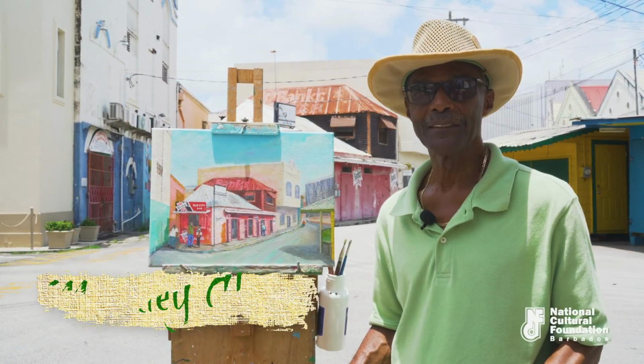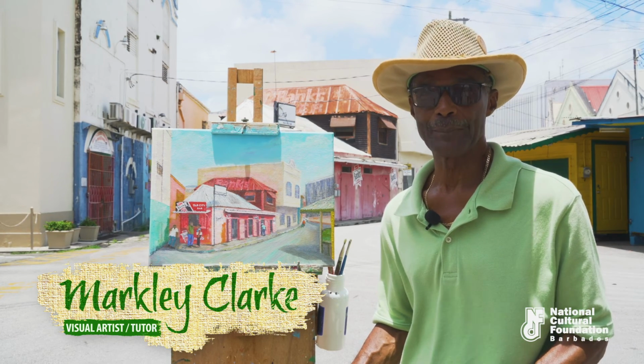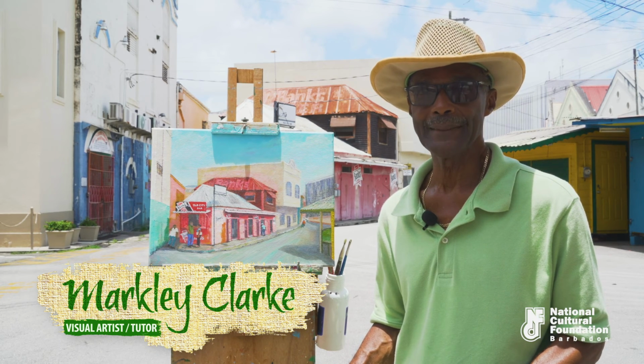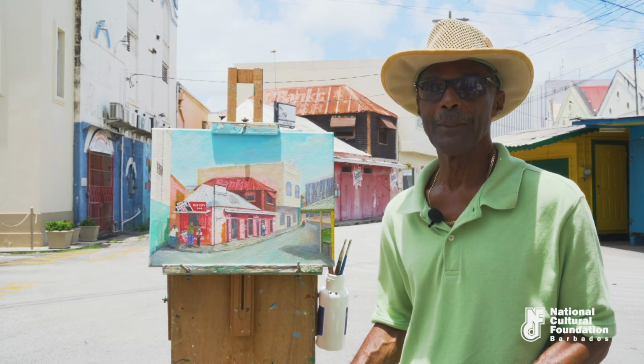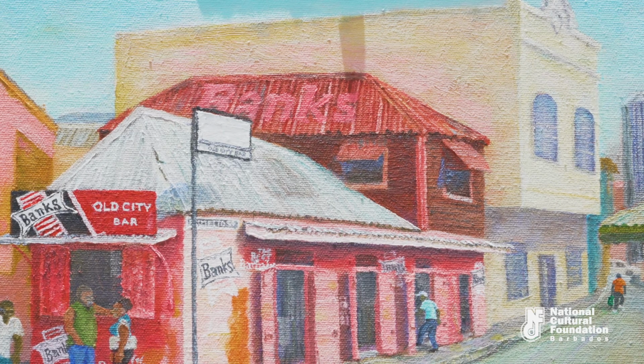So, in summary, in this painting, I have applied the principles of linear perspective and utilized the techniques of drawing through and sighting to present the three-dimensional nature of the Old City Bar on the flat two-dimensional surface of the canvas. Do remember, in creating effective linear perspective, to establish the eye level or horizon line.